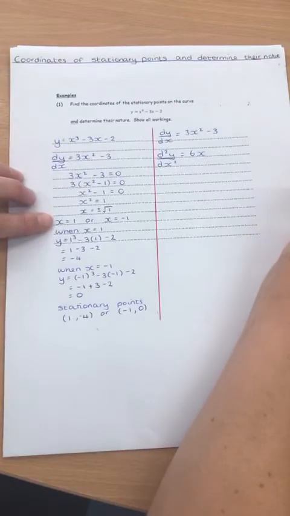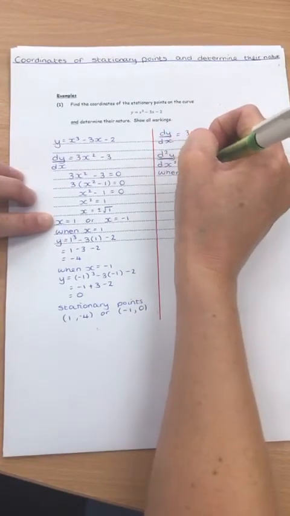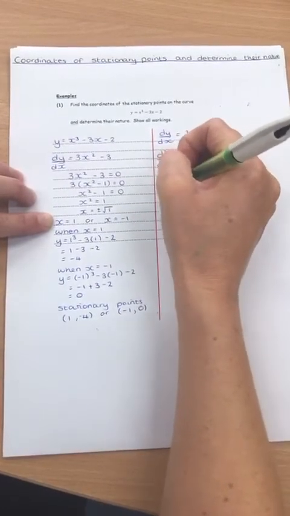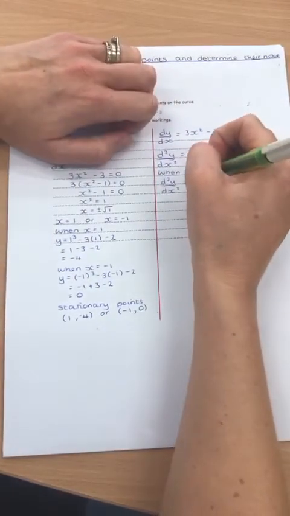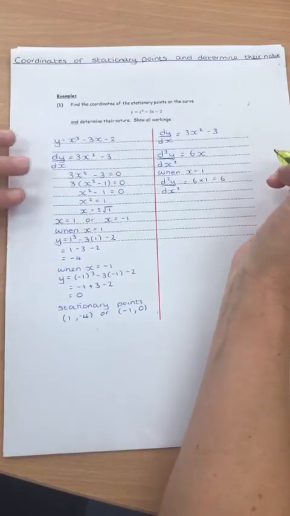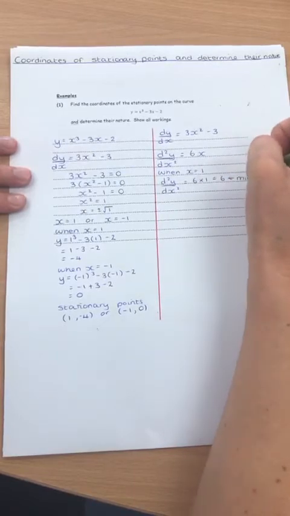So my first value of x was 1. So when x is equal to 1, my d2y by dx squared becomes, replacing that x there with 1, 6 times 1, which is 6. That's a positive answer. So at this point, that tells me when x is 1, there's a minimum.